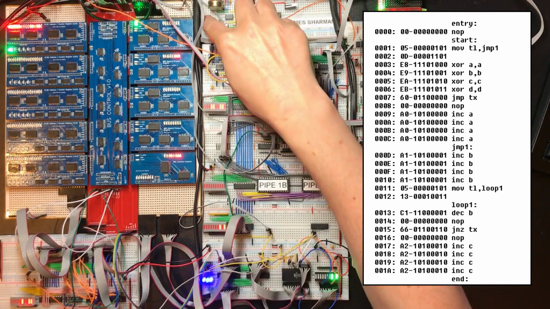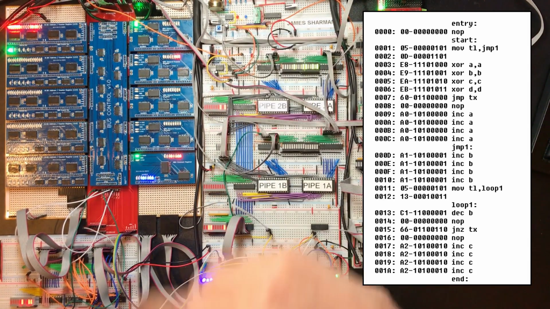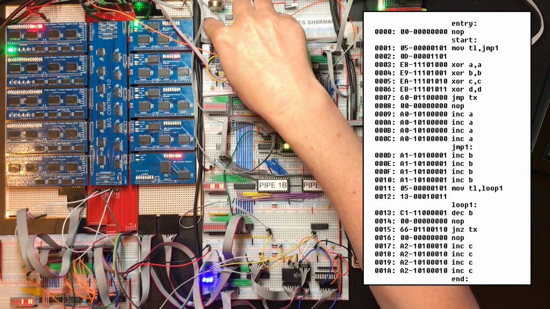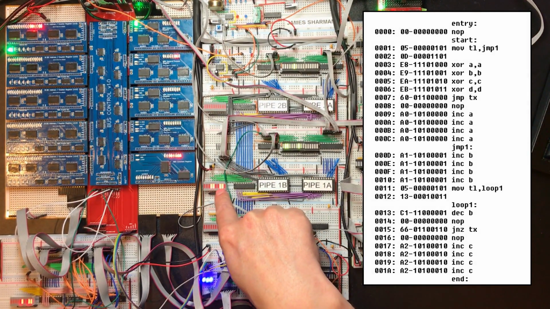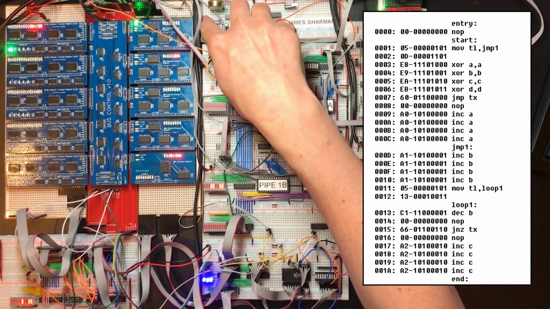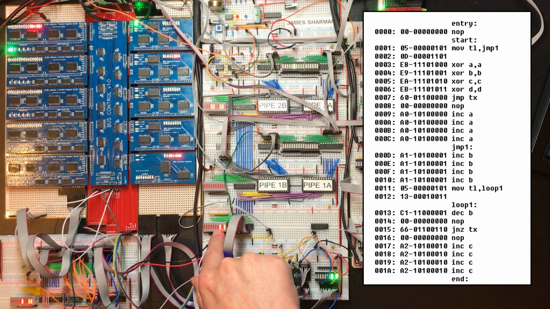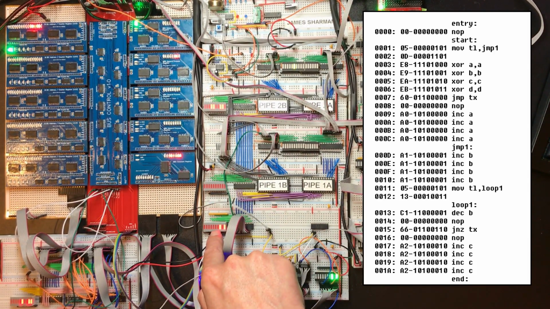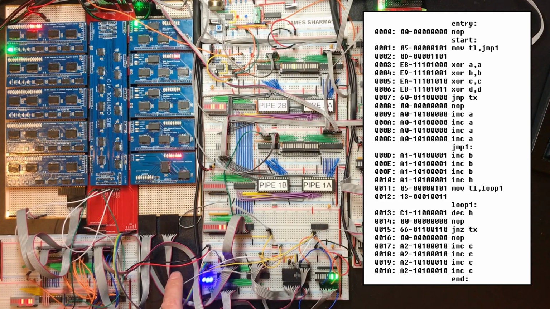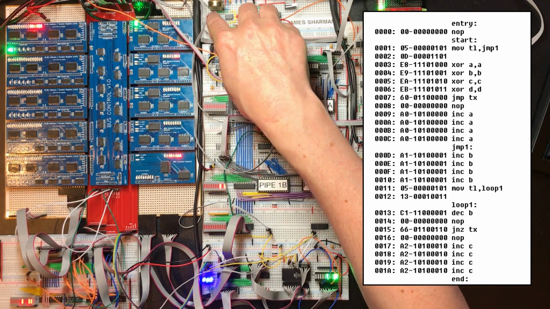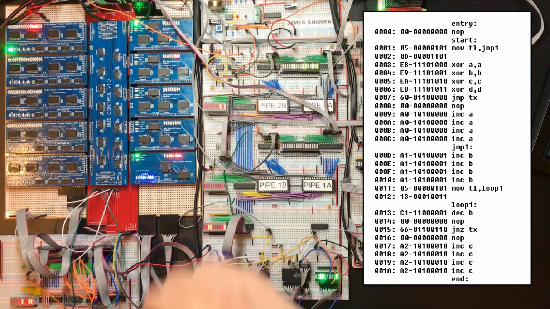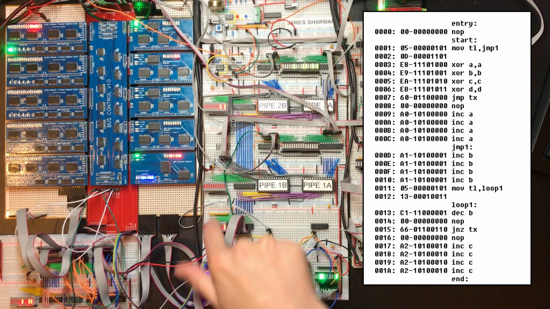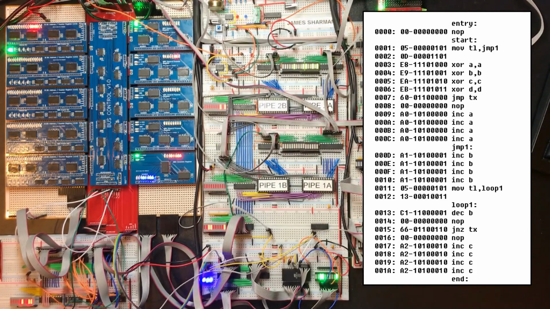That's not what I expected. Right, so that's the jump if not 0. There's a NOP behind it. That's 5. That's move TL. So where's the decrement B? What on earth is that?